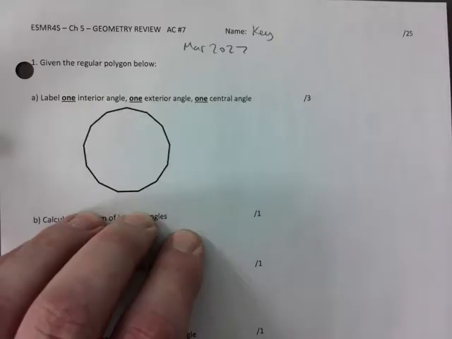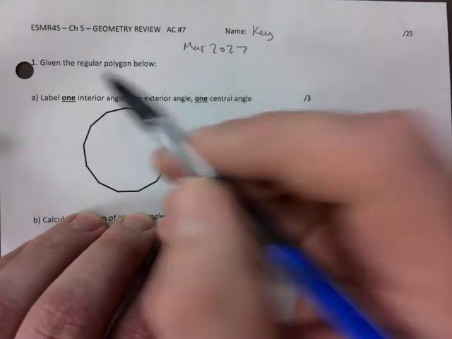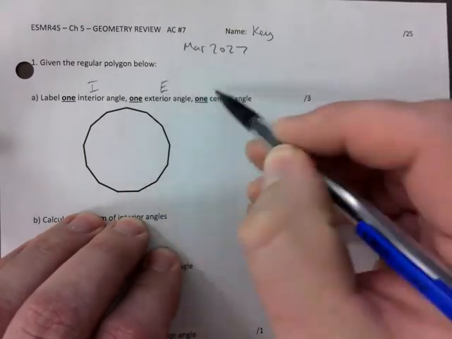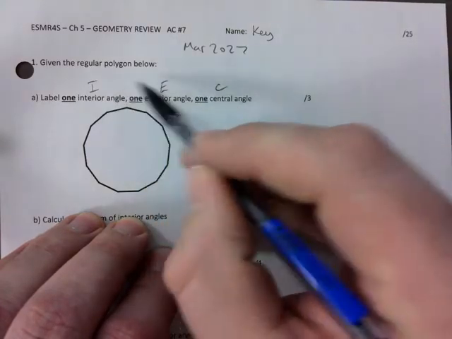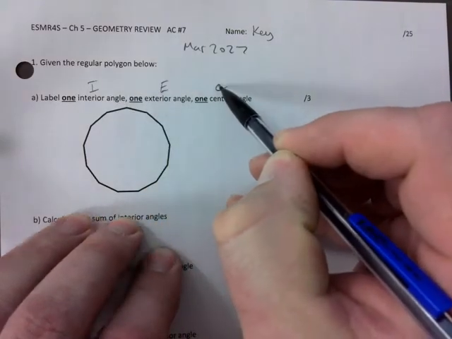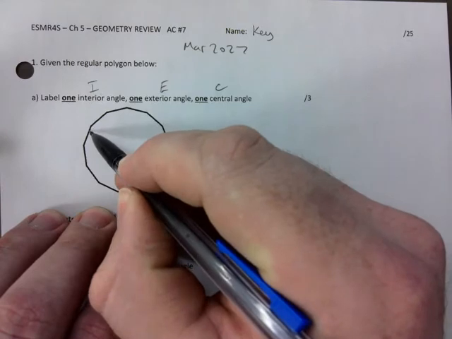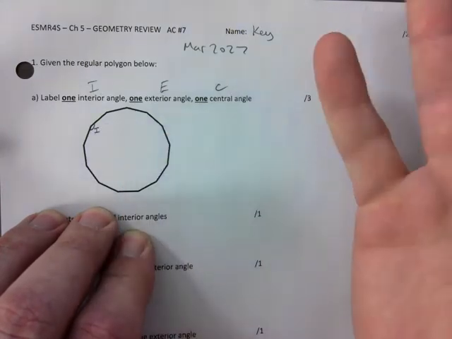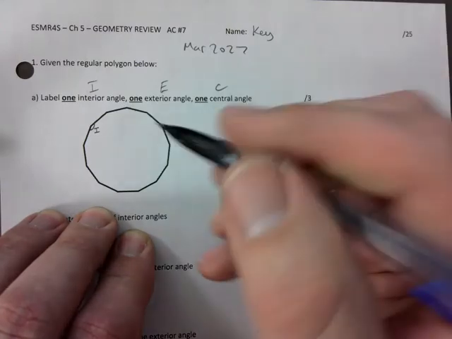From what I've been seeing, you know your interior angle, right? Your exterior and your central. Please use these letters when you tell me where they are. So grab any corner where two sides meet, and that would be your interior angle. So that would be 1 mark.